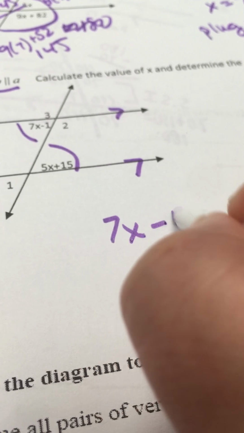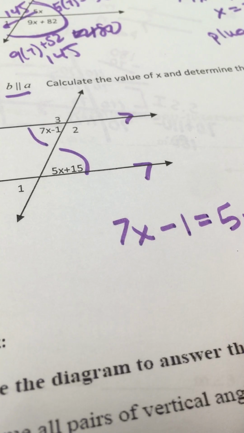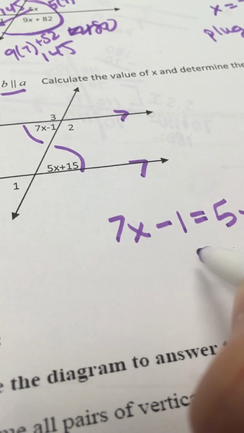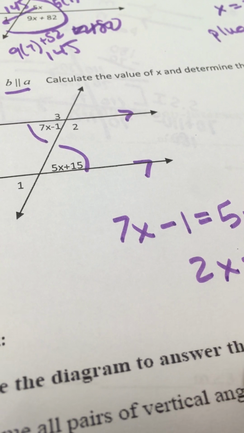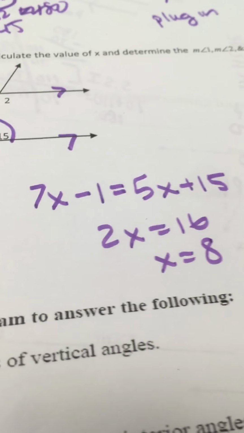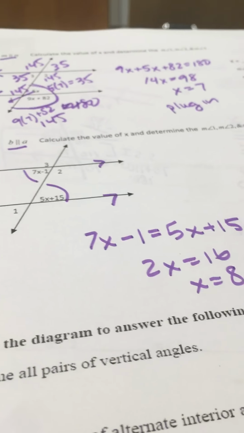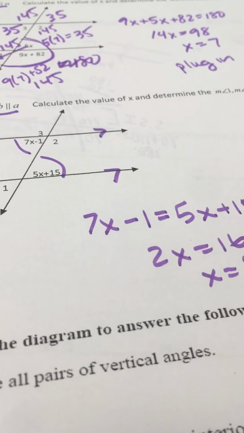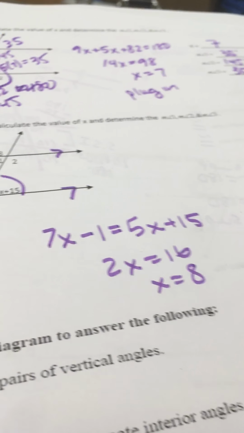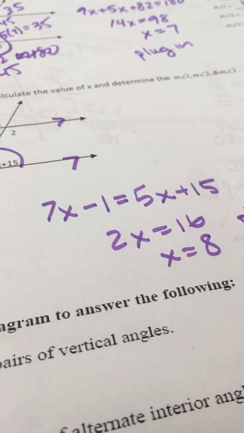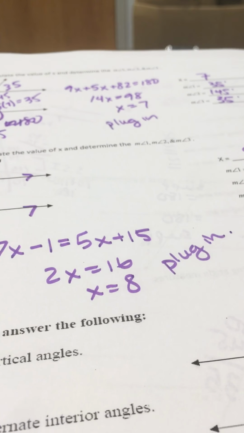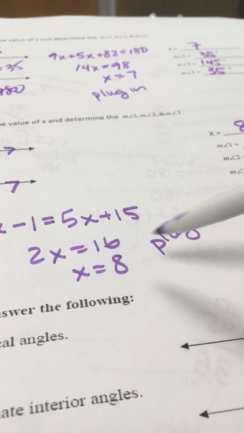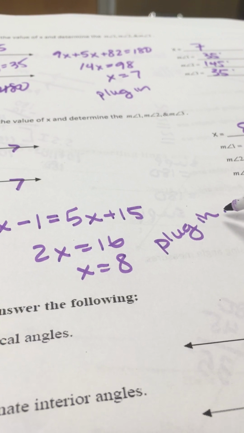All right, so sometimes they equal 180, sometimes they're equal. So you have to determine what kind of angles they are. Either set them equal to each other or add them up to 180, and then start solving. So this one, x is 8, plug it in.